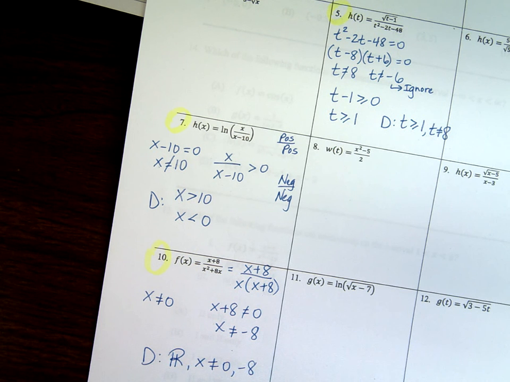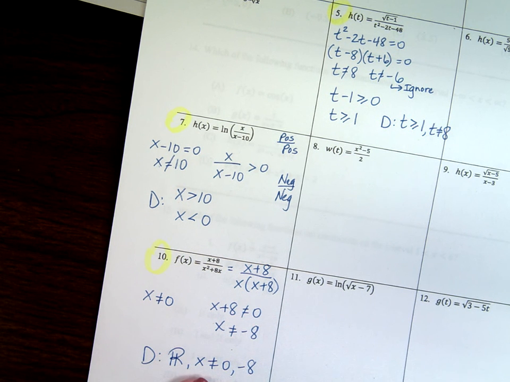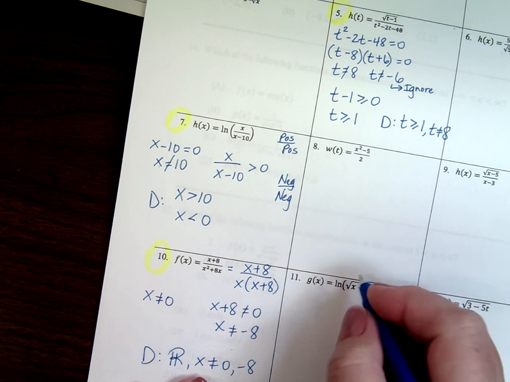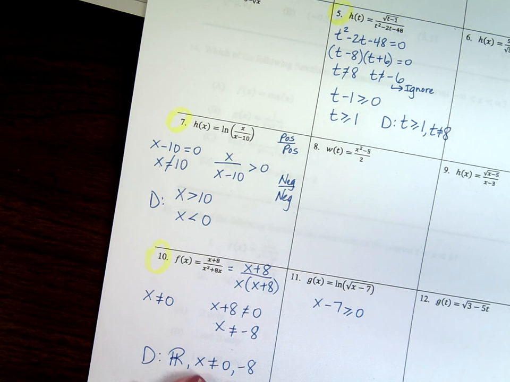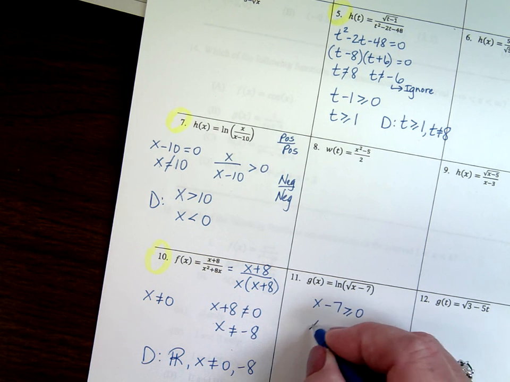Number 11. If I go down my list, it doesn't have a denominator, so I don't worry about that, but it does have a root. One of the things I know is that x minus 7 has to be greater than or equal to 0. That's your rule for even roots. That gives you x is greater than or equal to 7.